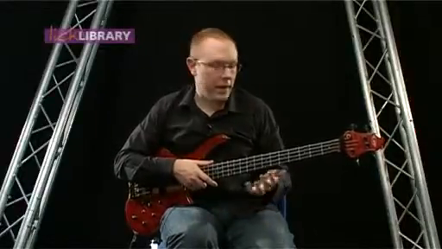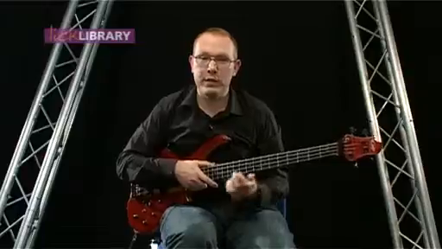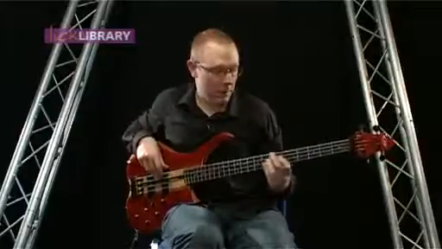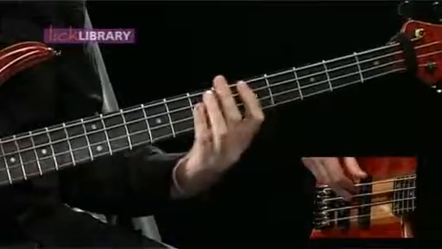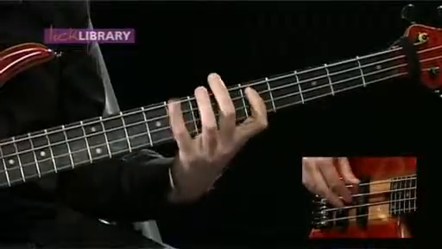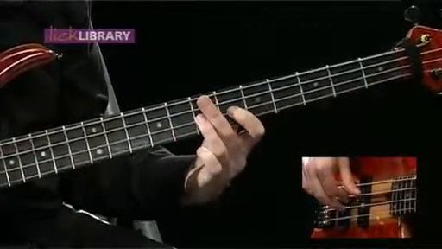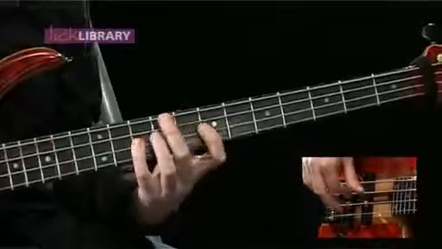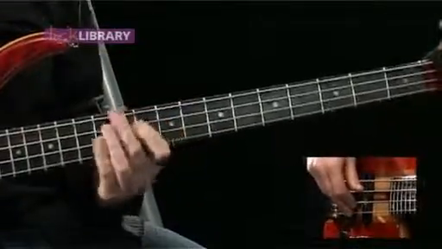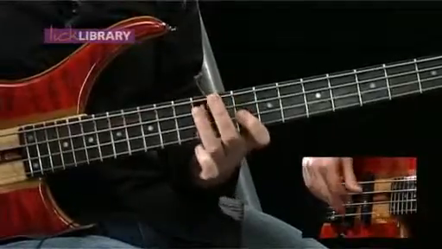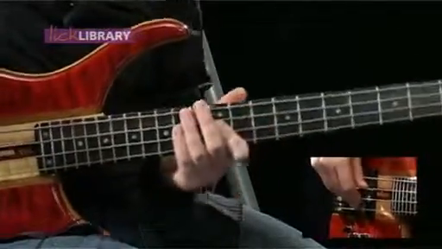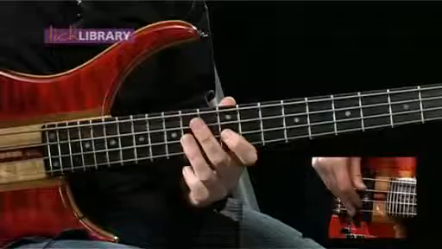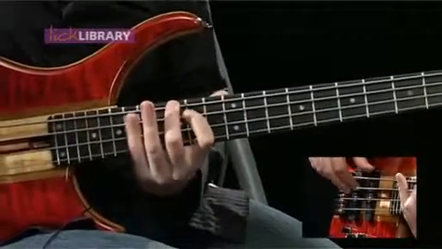Okay, so once again, the minor pentatonic scale is usable through a series of box shapes, which we looked at with the major pentatonic. Let's look at the box shapes that come from the minor. The first one begins from the root note A. The second from C. The third from D. The fourth from E. And the fifth and final one is from G.